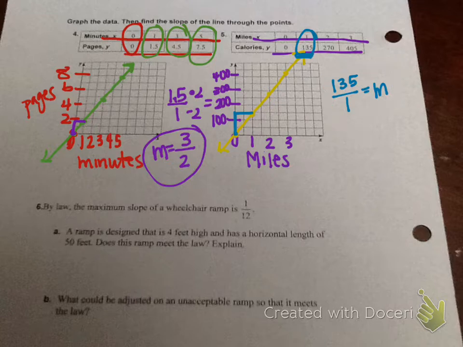So if we look at number 6, we have a wheelchair ramp question. The maximum slope is up 1 over 12. So the maximum slope of my line is not very steep.